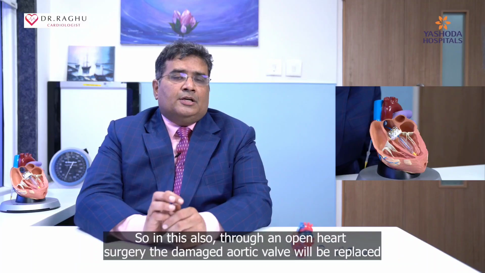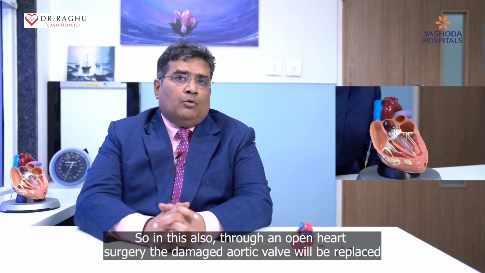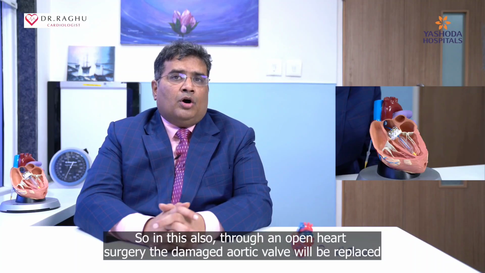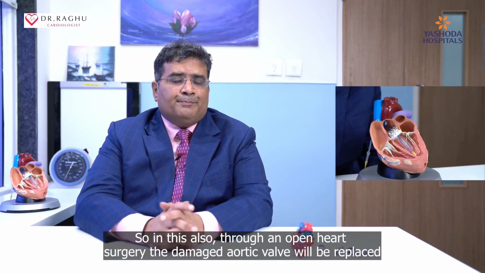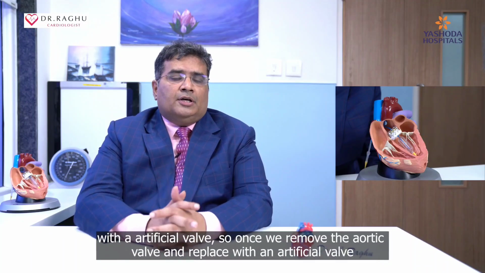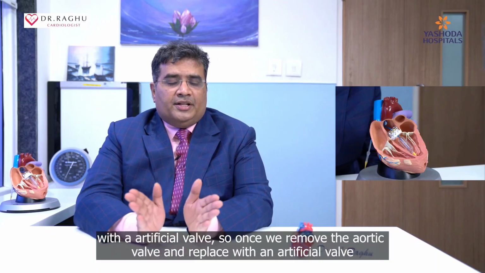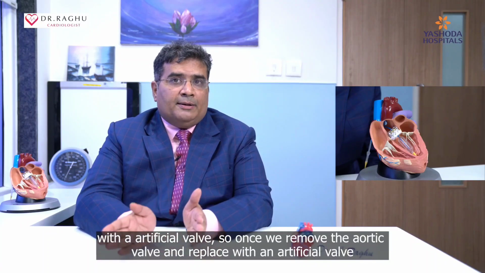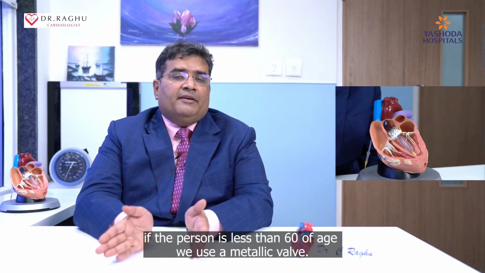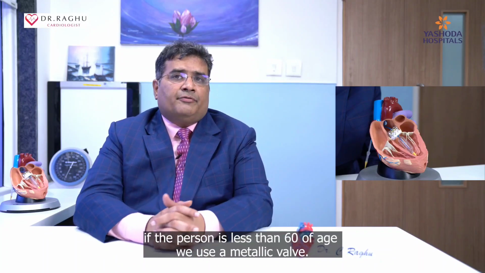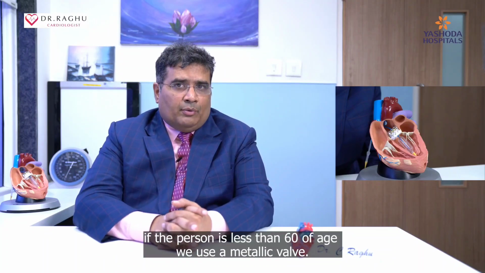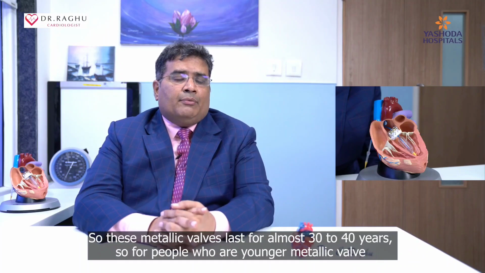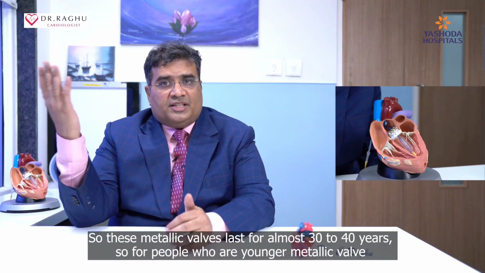In an open heart surgery, the damaged aortic valve will be replaced with an artificial valve. Once we remove the aortic valve and replace it with an artificial valve, if the person is less than 60 years of age, we use a metallic valve. These metallic valves last for almost 30-40 years.